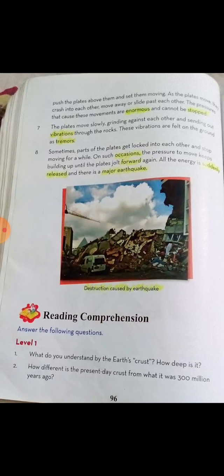Point number 7. The plates move slowly, grinding against each other and sending out vibrations through the rocks. These vibrations are felt on the ground as tremors. Point number 8 and the last one. Sometimes parts of the plates get locked into each other and stop moving for a while. On such occasions, the pressure to move keeps building up until the plates jolt forward again. All the energy is suddenly released and there is a major earthquake. That's all for today.